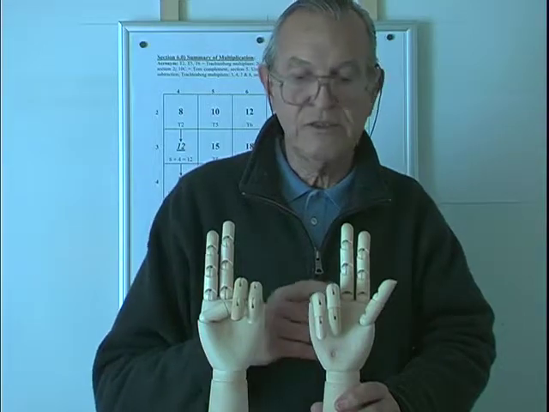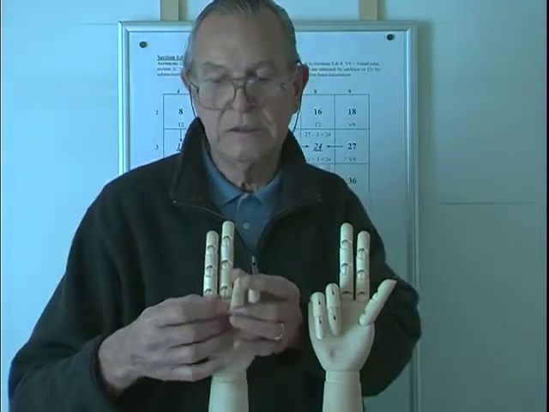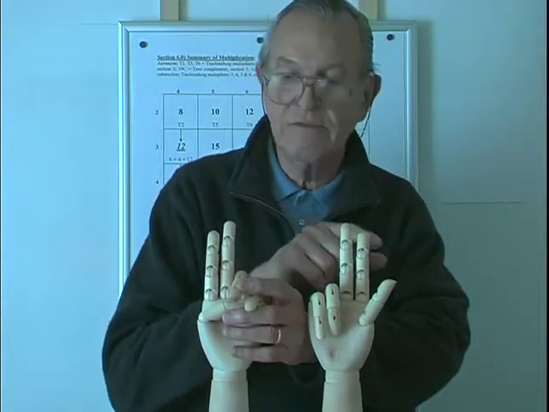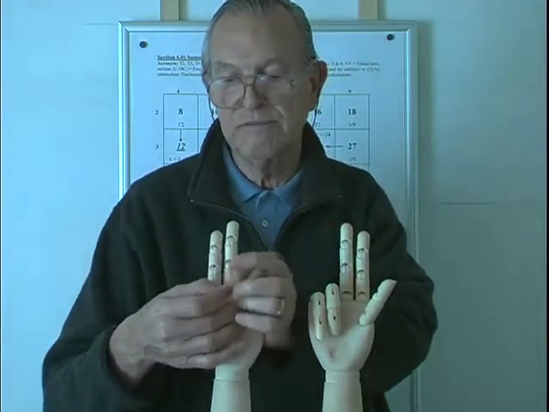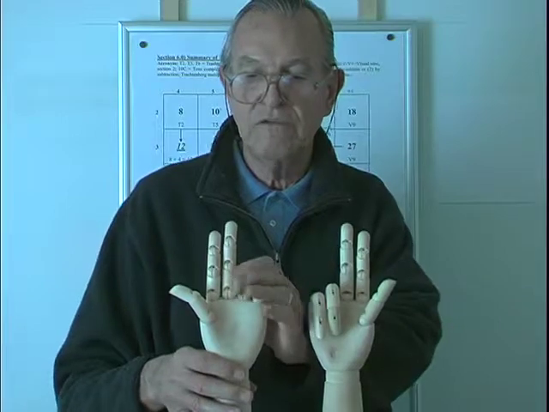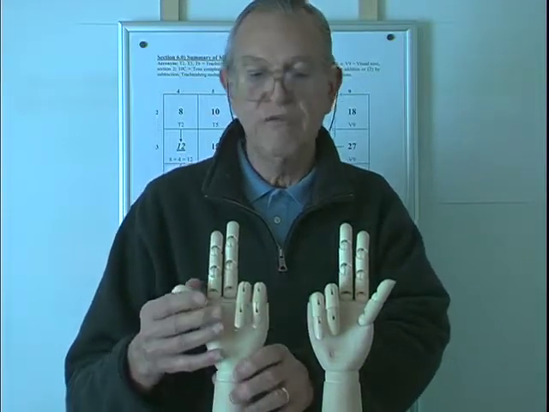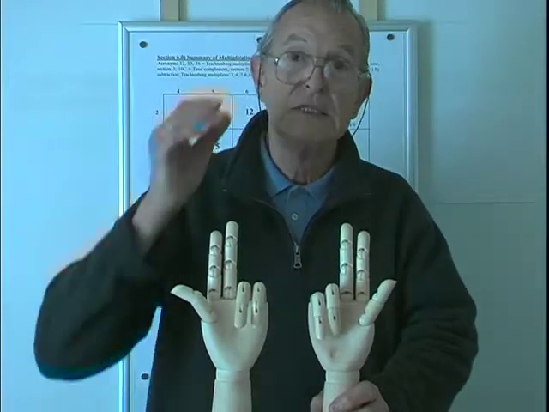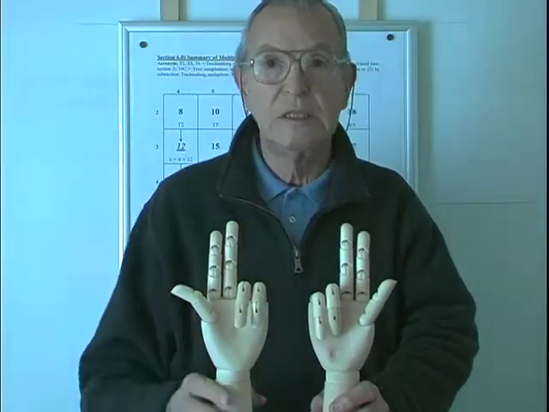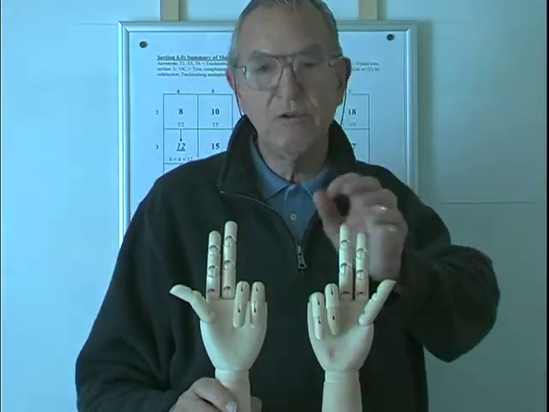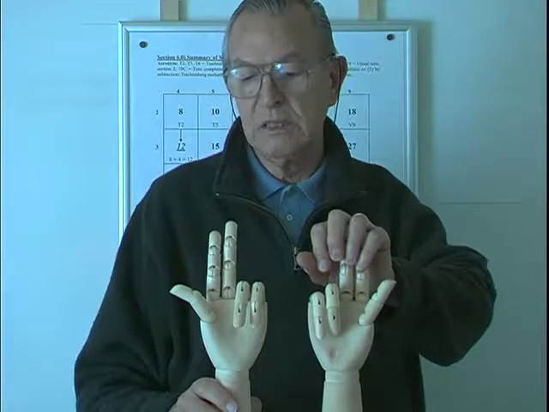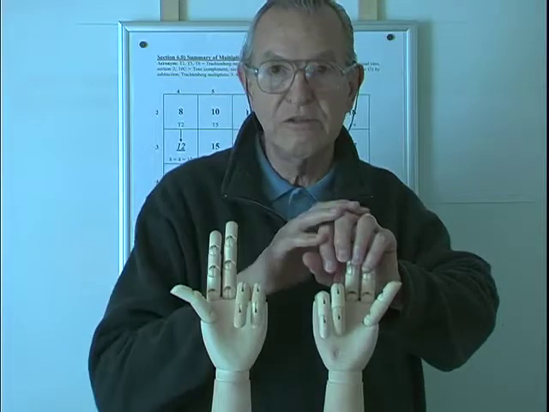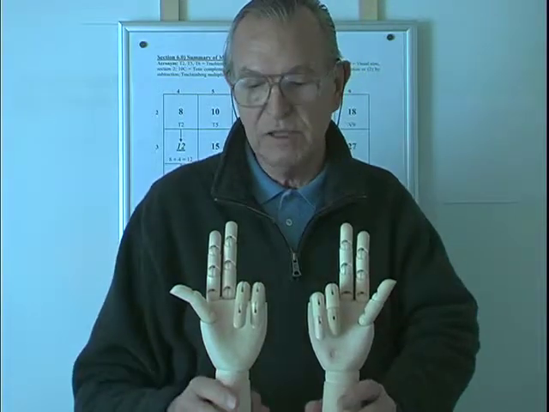5 times 6, I go back. This is 1, 2, 3, 4, 5. And then 6. 5 times 6. So I have 3 extended fingers on the left and 3 extended fingers on the right. The sets are equal. That means the right hand is a 0. So 5 times 6 is 3, 0, 30. 5 times 6 is 30.